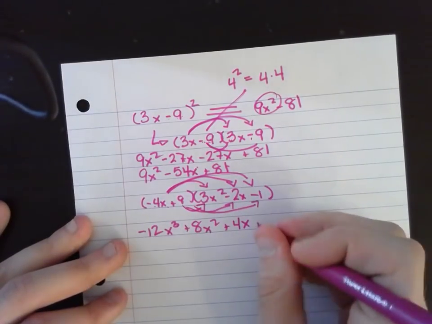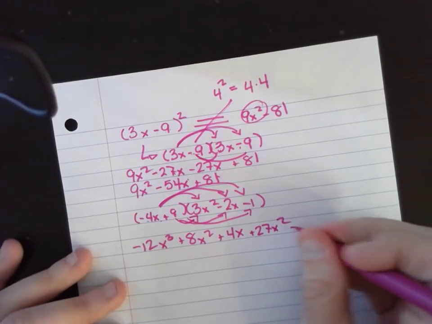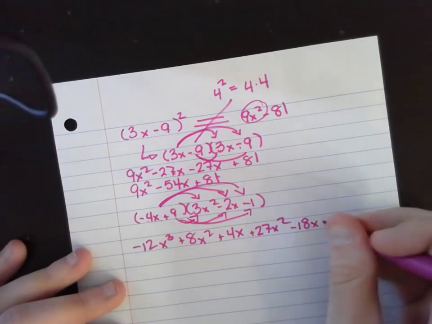9 times 3 is 27x. 9 times negative 2 is negative 18x. And 9 times negative 1 is negative 9.